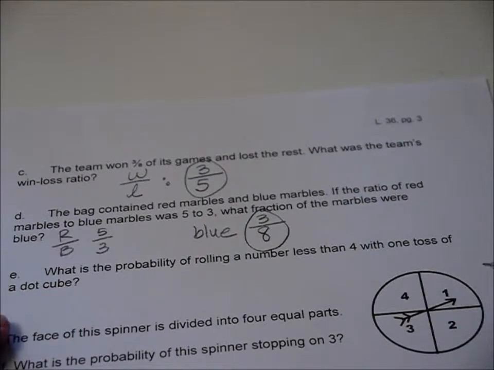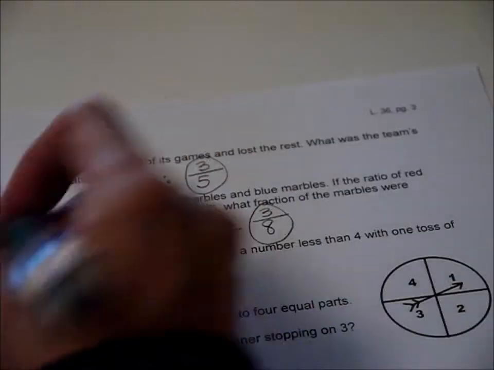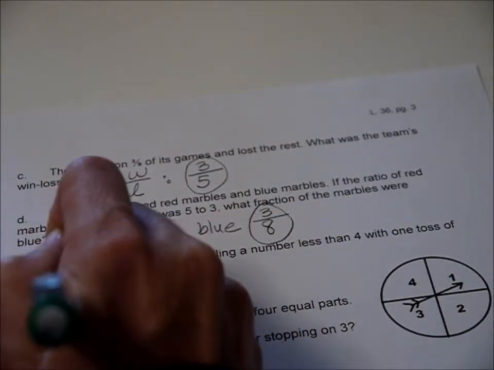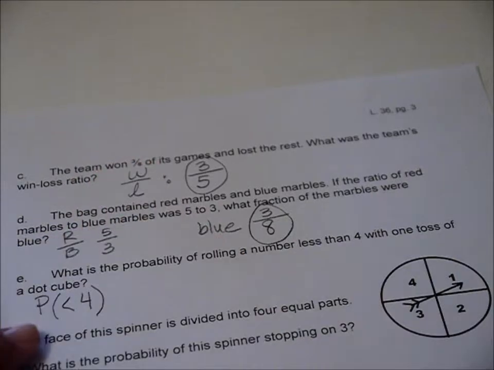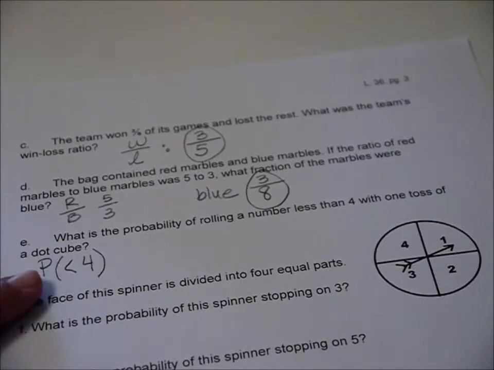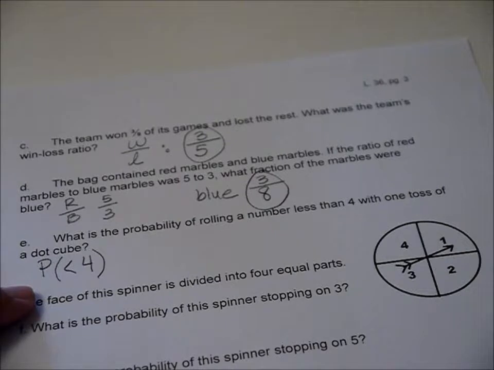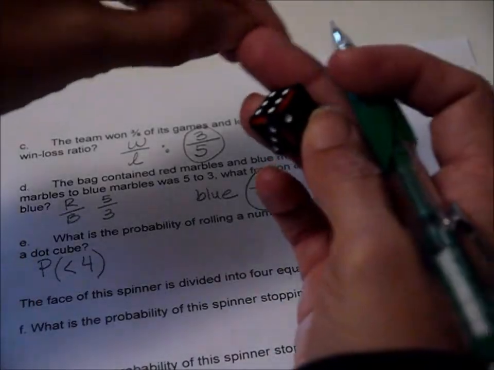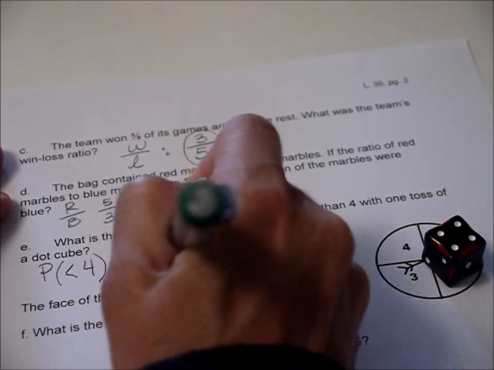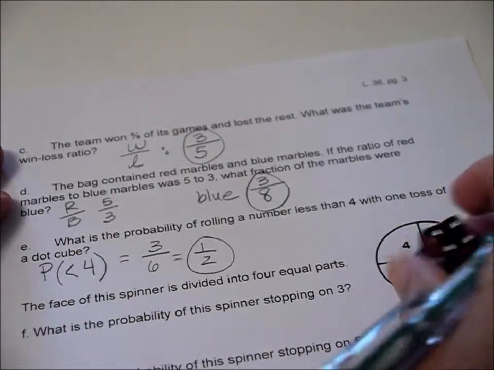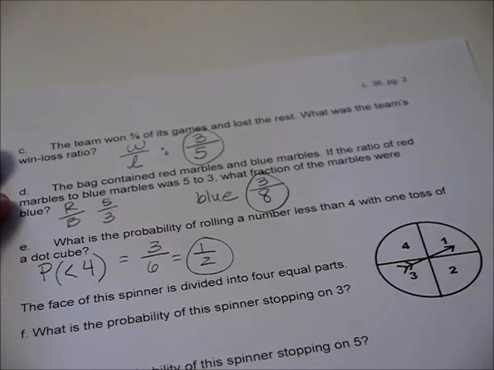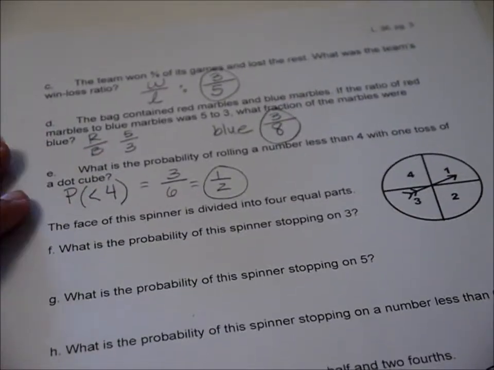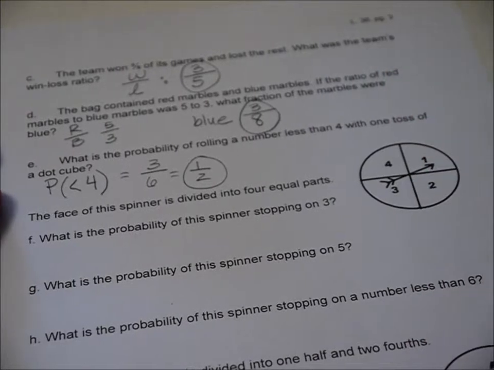Now we're into probability. What is the probability of rolling a number less than 4? So what I'm going to say is probability of rolling less than 4. That's how we write that when we get into stats. Probability of rolling less than a 4 with one toss of a cube, something less than 4. Well, I've got a 1, 2, or 3. So 3 things are less than 4 out of 6. So a half of a chance, or probability is 1 to 2, or 1/2 that you're going to get something less than 4, because half of the numbers are less than 4.